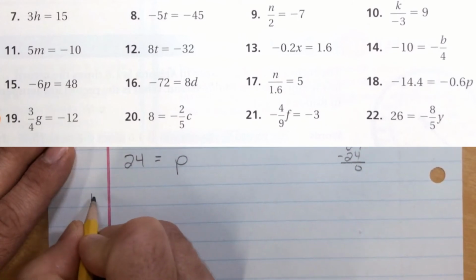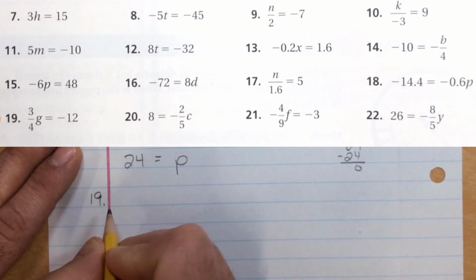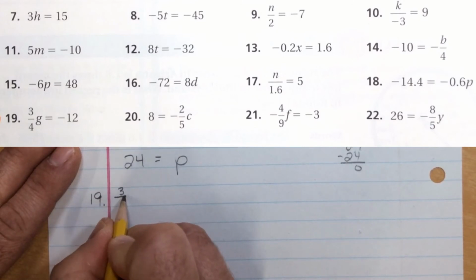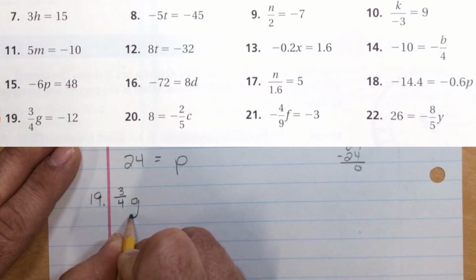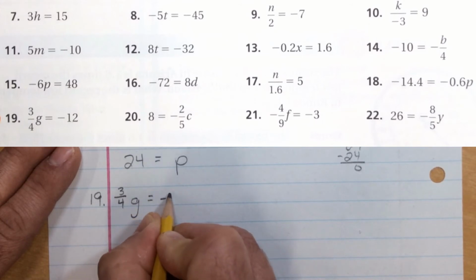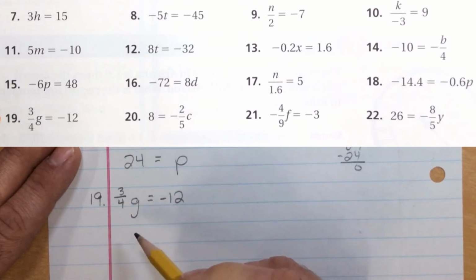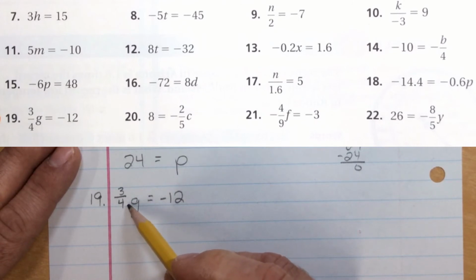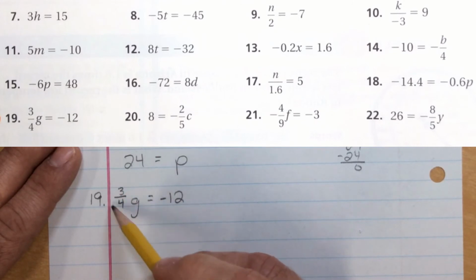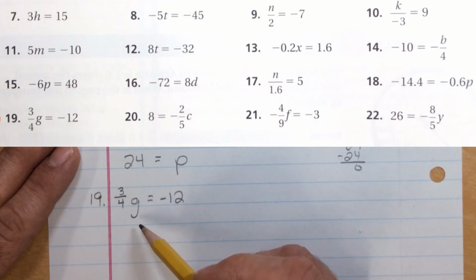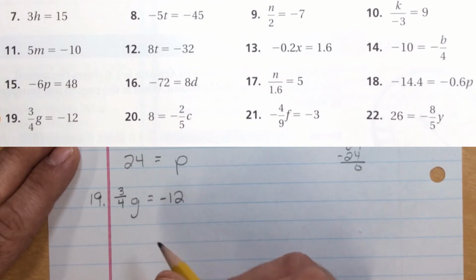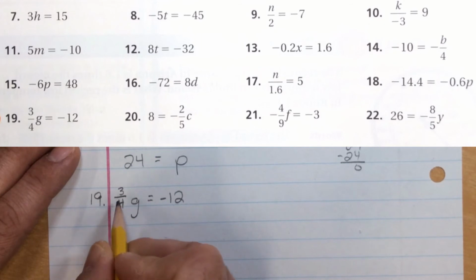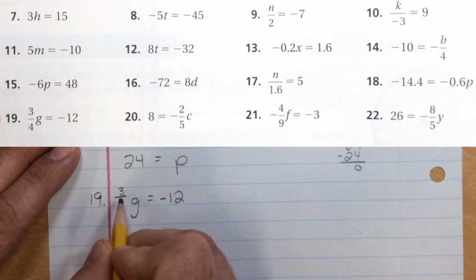Number 19. I have 3/4 times g equals negative 12. Now remember, I am multiplying here. So what do I do? I divide. Divide by what? Divide by 3/4. But we don't divide by fractions. We actually multiply by the reciprocal. So that means I flip this around.